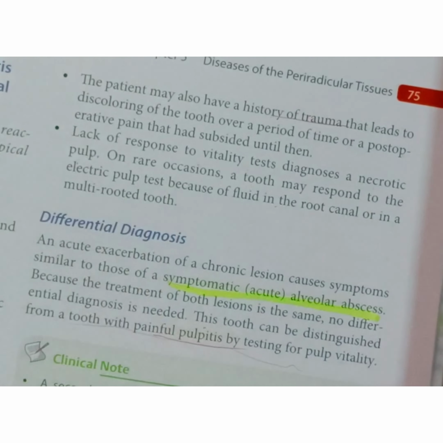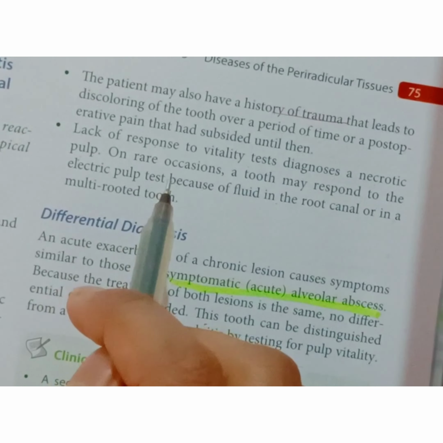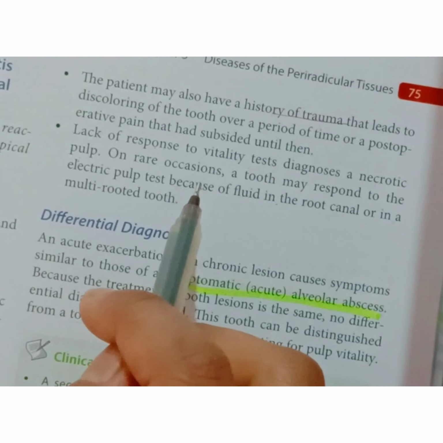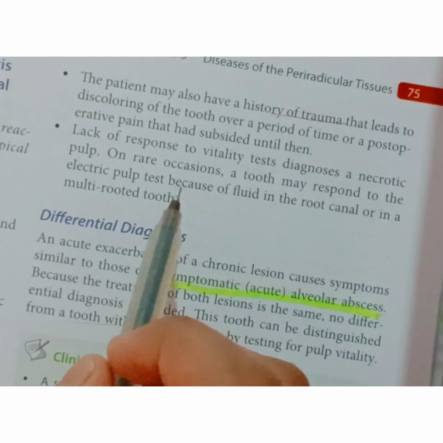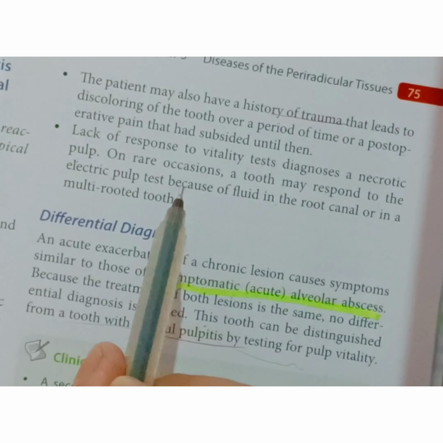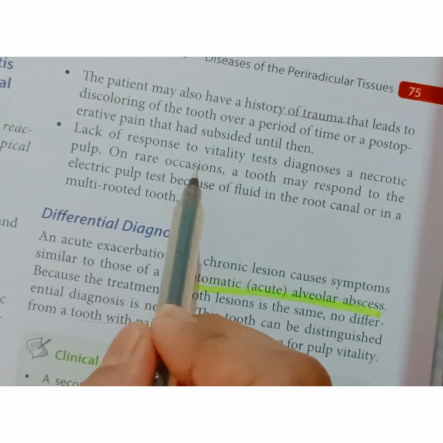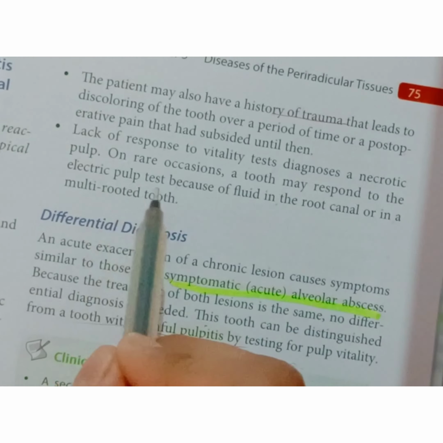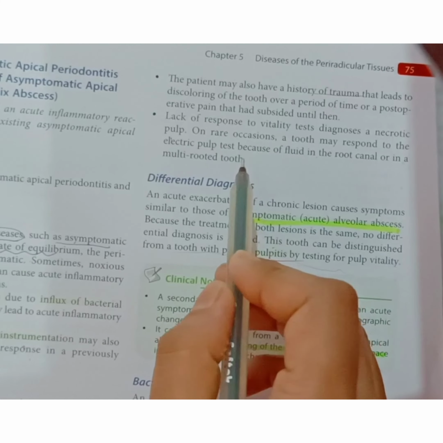For example, in EPT, if there is an early response, that means there is inflammation of the pulp. If there is a delayed response, that means the pulp is degenerating. However, if there is no response shown by the tooth in EPT, that means the pulp has become necrotic. However, on rare occasions, a tooth can respond to EPT because of the fluid in the root canal or in a multi-rooted tooth. This is a false positive response.